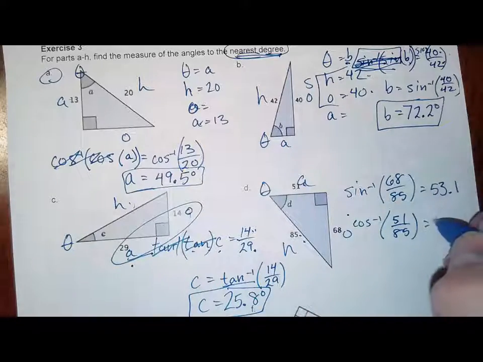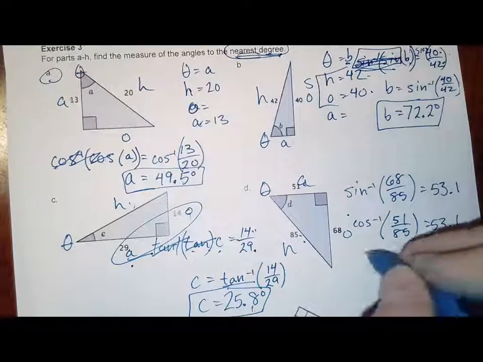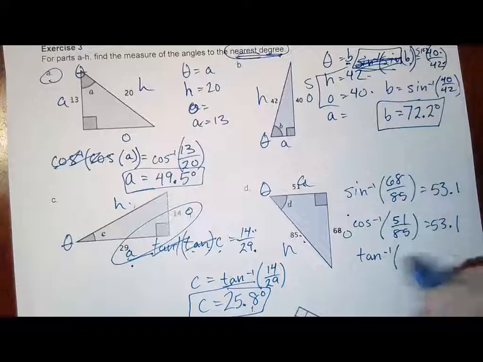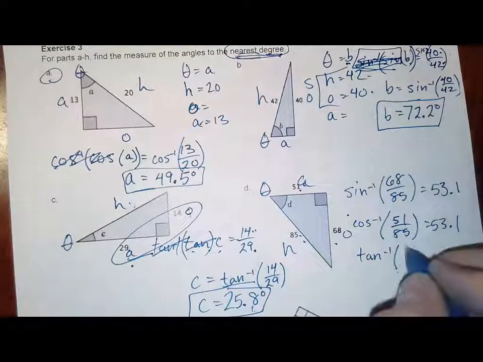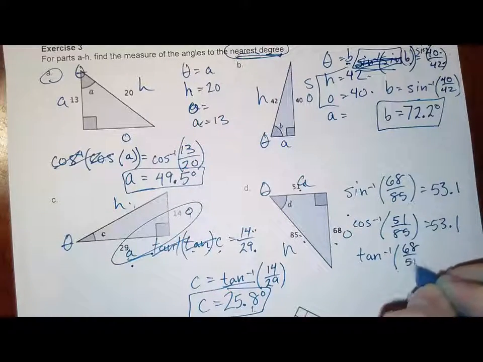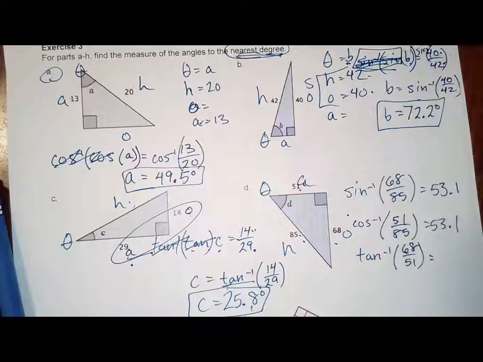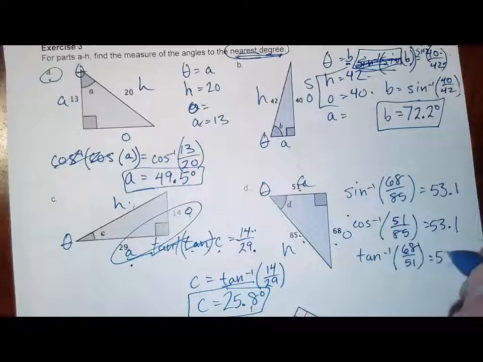Oh my goodness. Tangent inverse of opposite over adjacent, 68 over 51. Holy smokes.